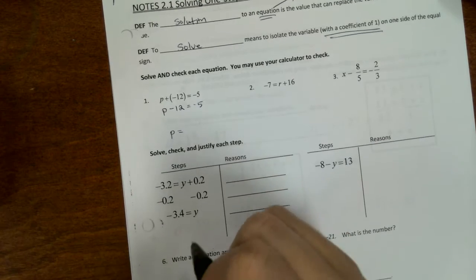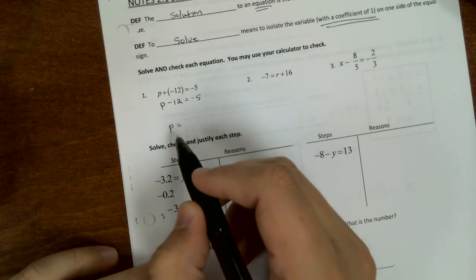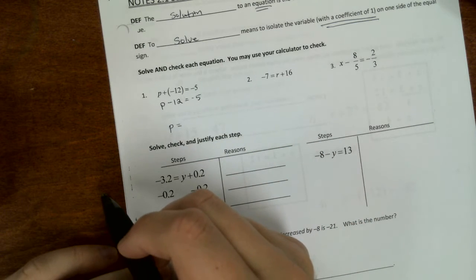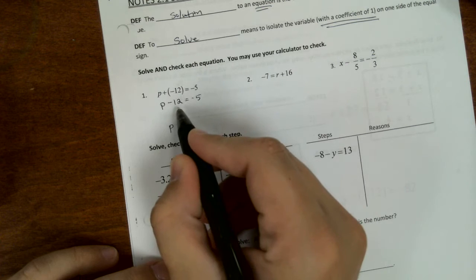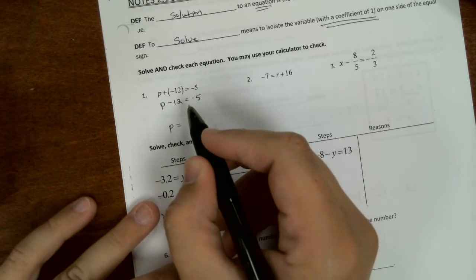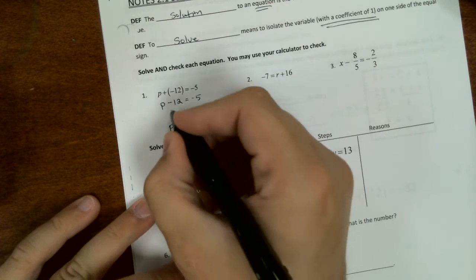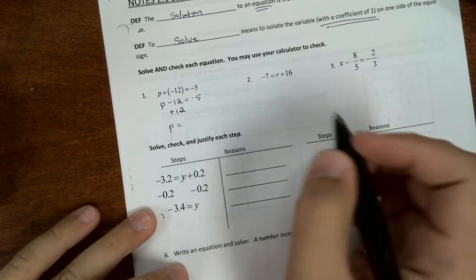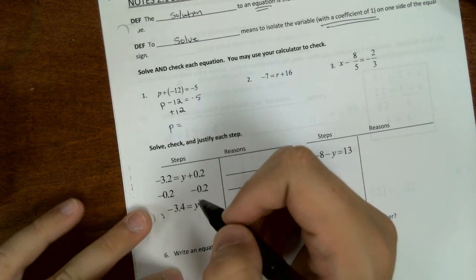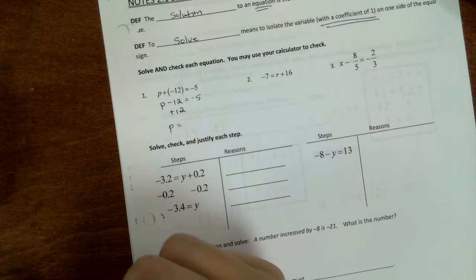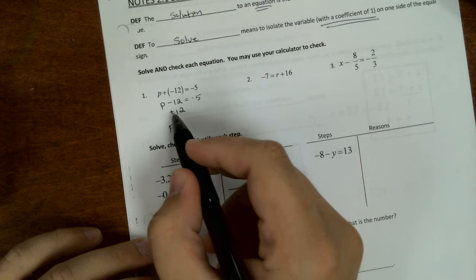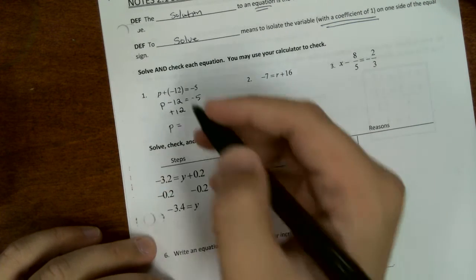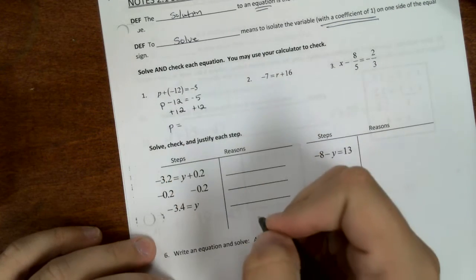The trick here is that to get this away from p, we need to do the opposite of what is currently happening to 12. It is currently being subtracted, so the opposite of subtraction is addition. Instead of subtracting 12, we need to add 12 to get rid of it on the left-hand side and get p alone. But so we don't change the value of anything, whatever we do on one side of the equal sign, we also need to do on the other. So if I add 12 to the left side, I need to add 12 to the right side as well.